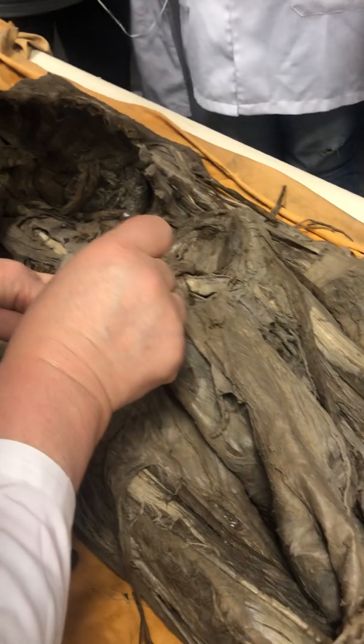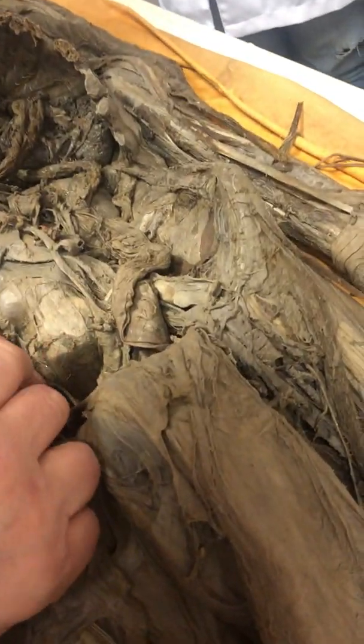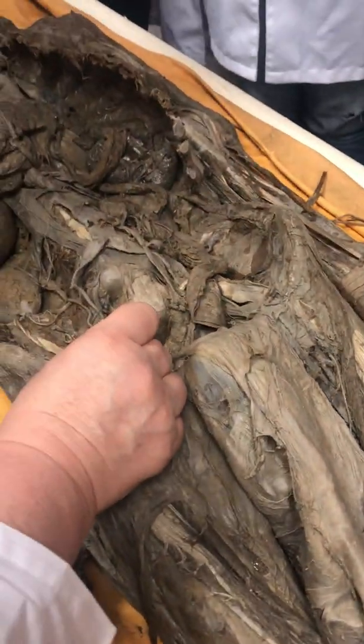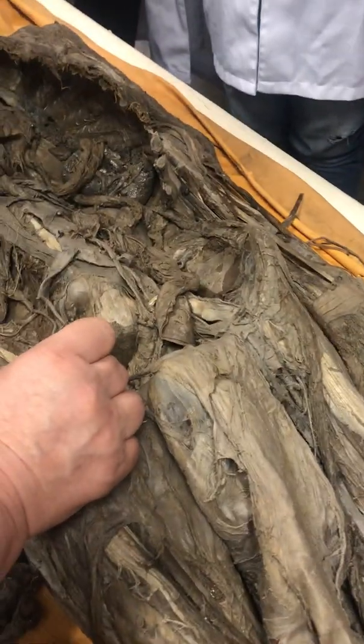Another, you can see, two more branches, they go to the infrapiriform opening. To the infrapiriform opening.